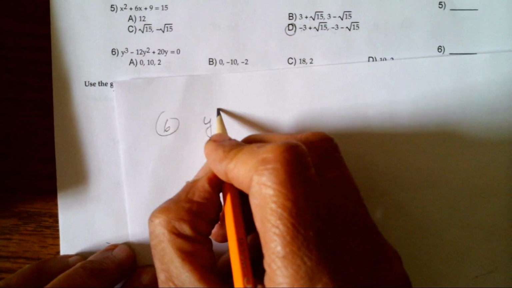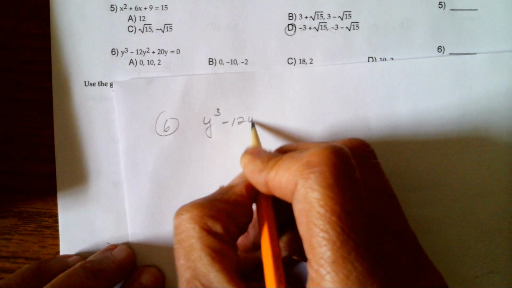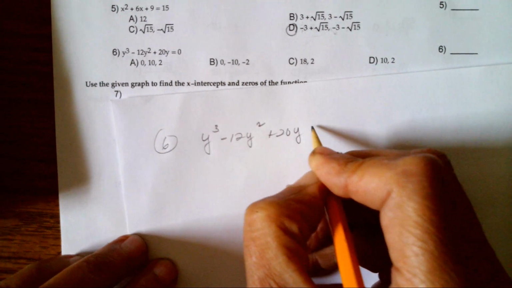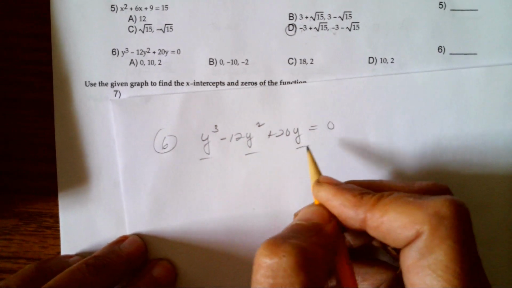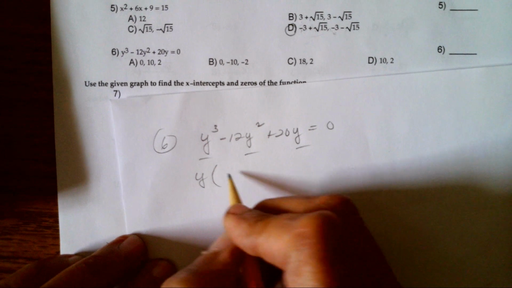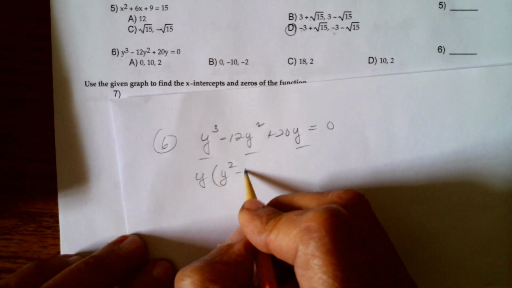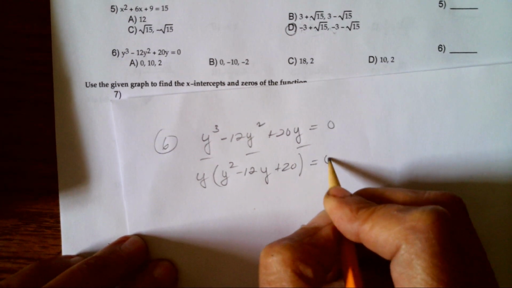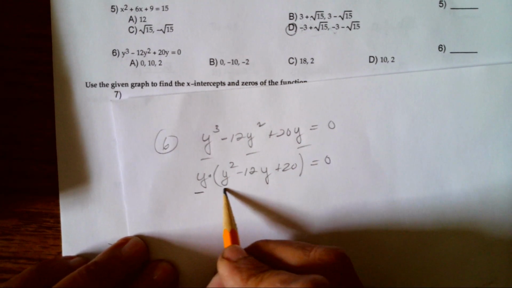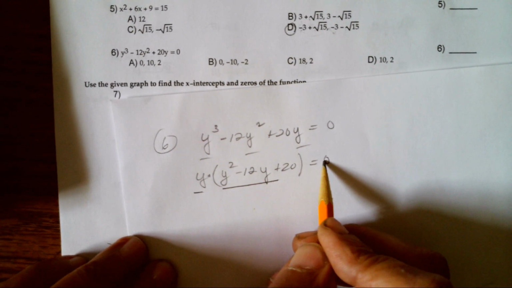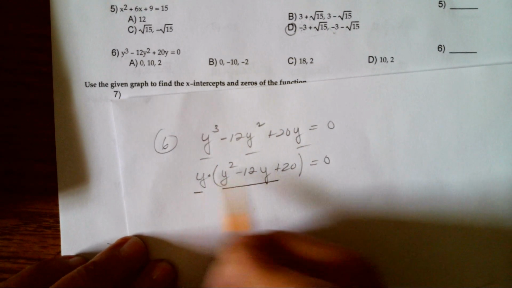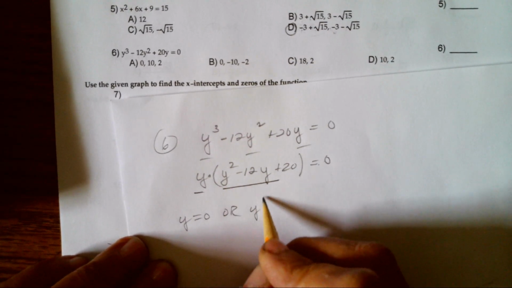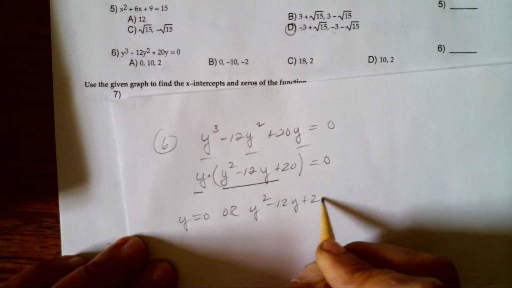Number 6, y cubed minus 12y squared plus 20y equals 0. And what I see is I got a factor of y in each of those terms. So I'm going to factor a y out. Leaves me y squared minus 12y plus 20 equals 0. So if this times this equals 0, according to the multiplication property of 0, either y equals 0, or y squared minus 12y plus 20 equals 0.